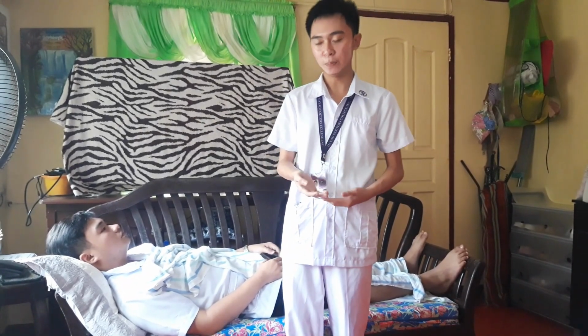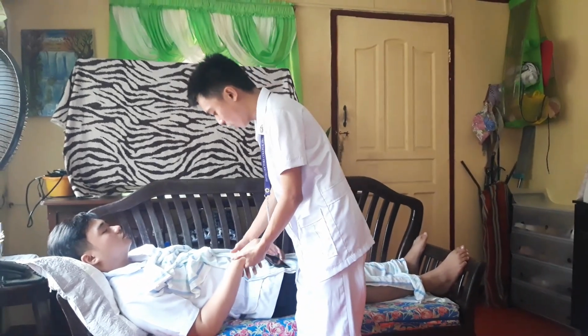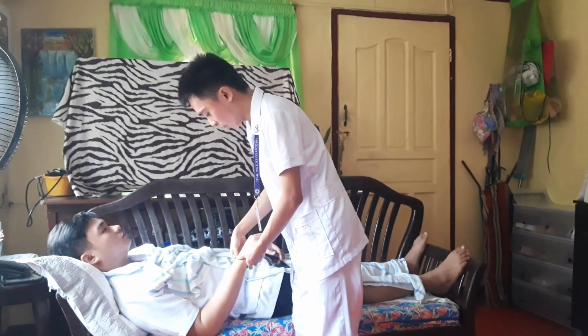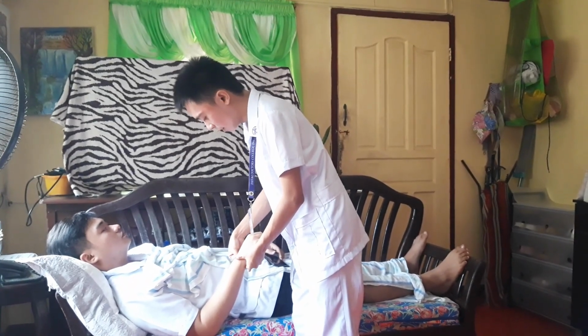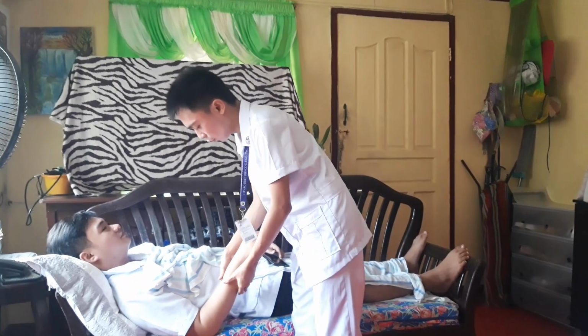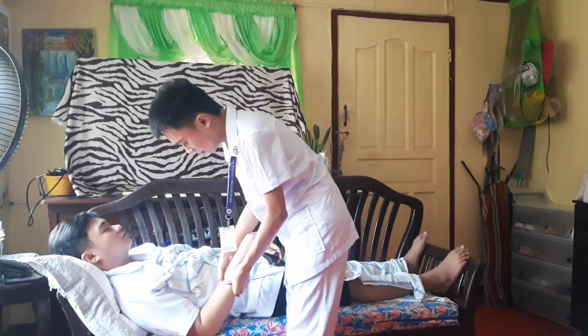So now, palpate for the radial pulse, ulnar pulse, and brachial pulse individually and bilaterally. So now I'm going to palpate your radial pulse. So now I'm going to palpate your ulnar pulse.